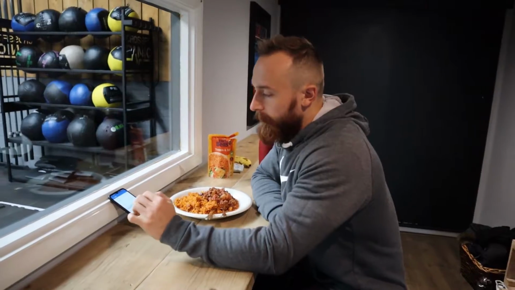Right guys, we're going to give you a quick explanation on how to use the MyFitnessPal app. When you start it, you're going to make an account and then it's going to ask you for your weight. Weigh yourself, put in your current weight, and then it's going to give you a goal weight. So whether you're trying to gain, maintain, or lose some weight, put in a suitable goal weight.